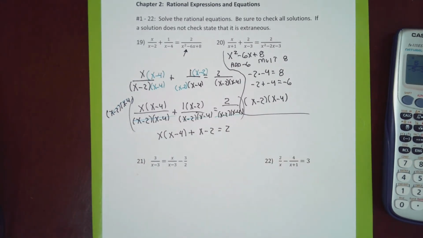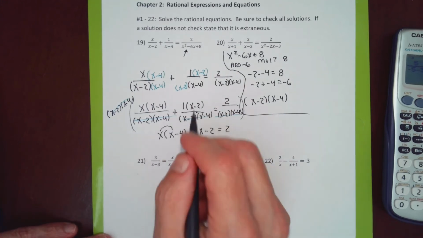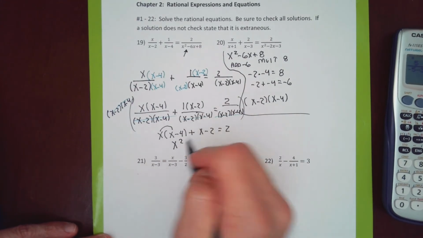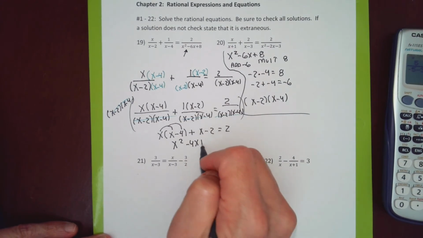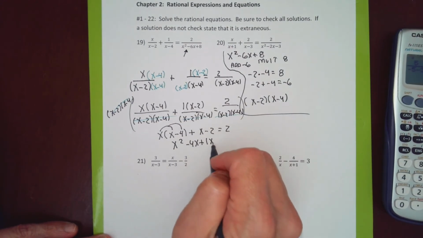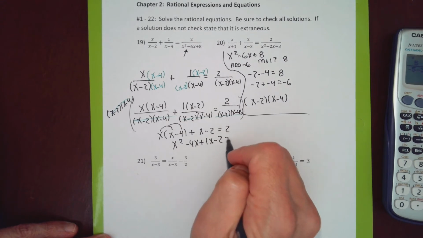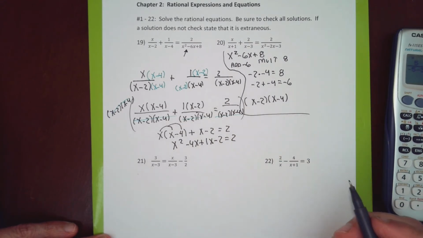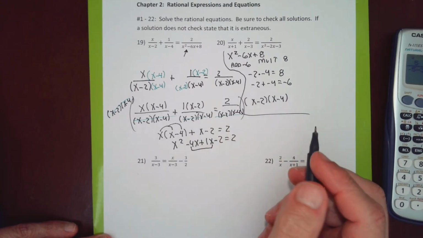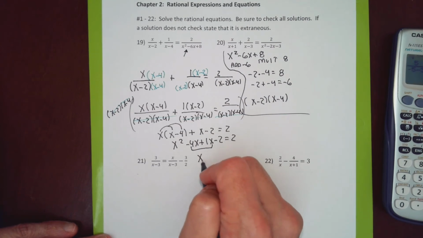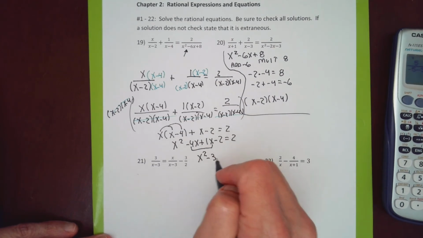Fractions are gone. I'm going to clear this parentheses by going x times x, which is x squared, x times minus 4, which is minus 4x. I still have the plus x, which I write as plus 1x. Still have the minus 2. I still have the equal 2. Because there's a square, I'm going to solve it by setting it equal to 0, and I'm going to factor. I'm going to combine those x's before I do that. Minus 4x plus 1x is negative 3x.